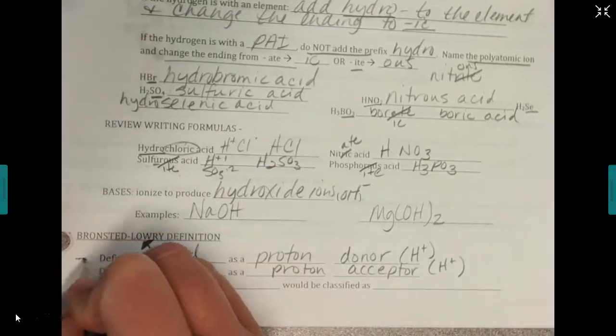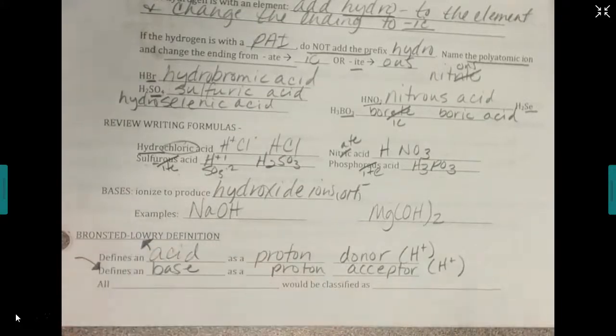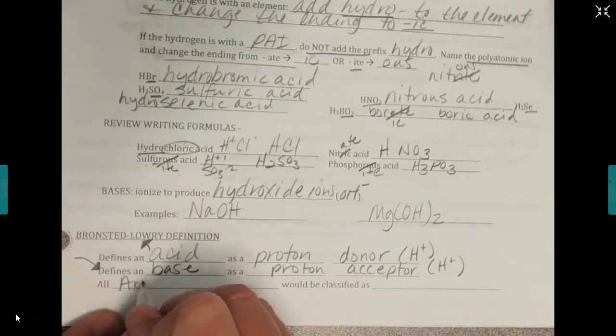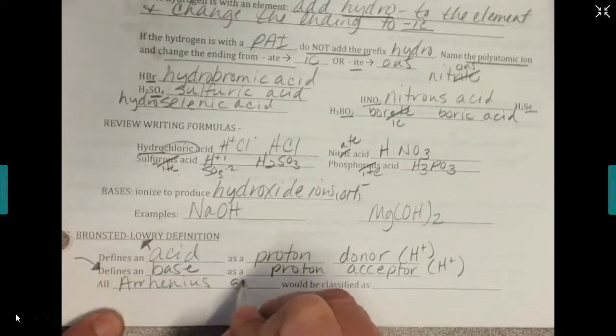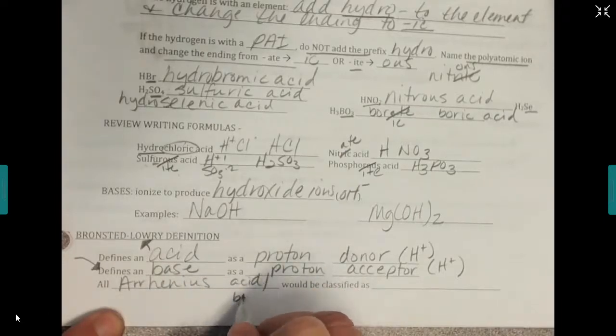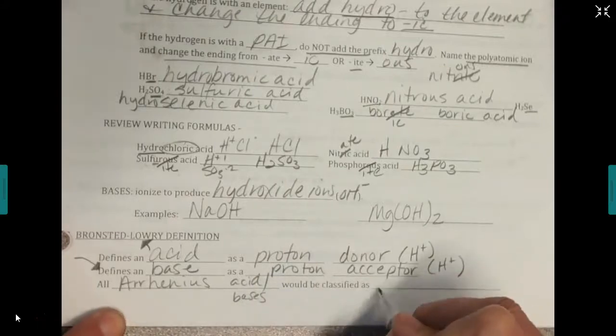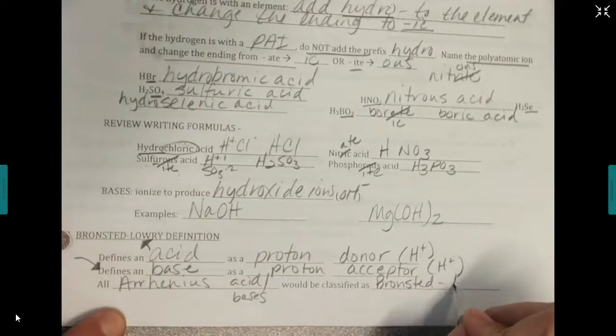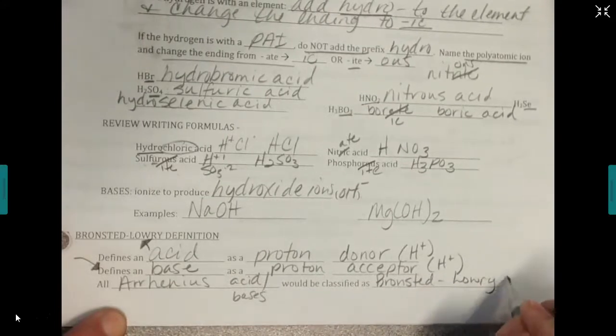So we're going to draw our arrow towards it. All Arrhenius acids and bases would be classified as Bronsted-Lowry acids and bases.